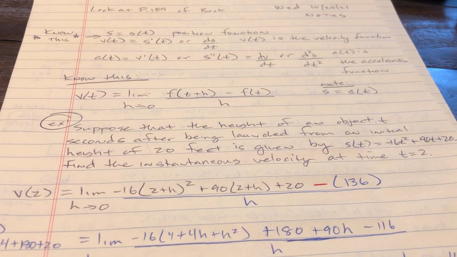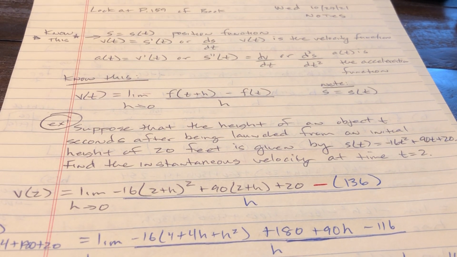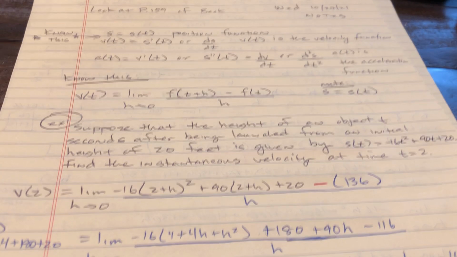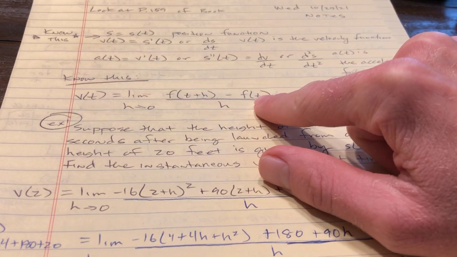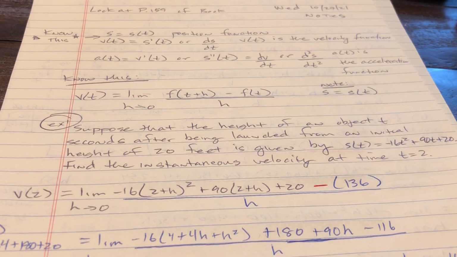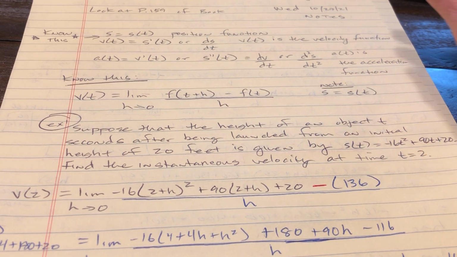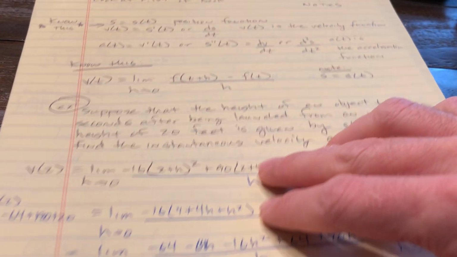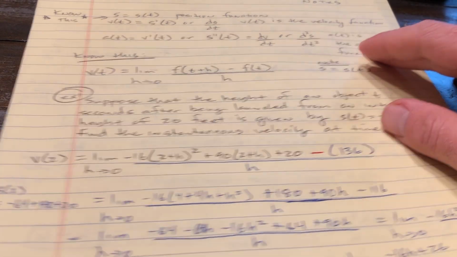So suppose that the height of an object t seconds after being launched from an initial height of 20 feet is given by that equation. Find the instantaneous velocity at time t equals 2. So first off, I need to figure out what's the height of the object at time t equals 2. So f of t again is a number here. T is a number. We're not finding just a general derivative. We want to know the instantaneous velocity. So you have to plug 2 in for t, which I have done over here. Plug 2 in for t and you get 136.